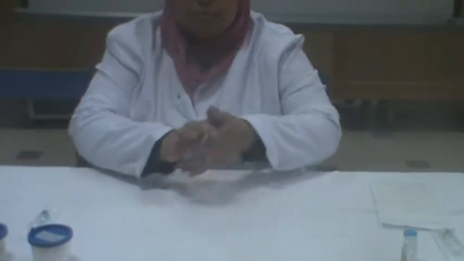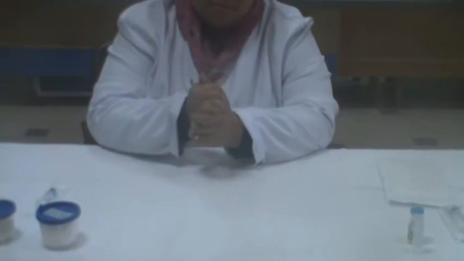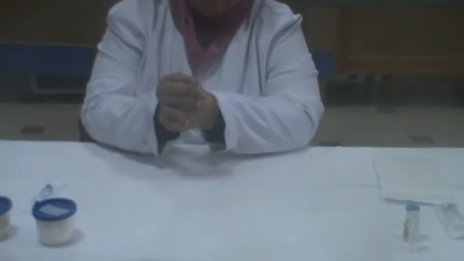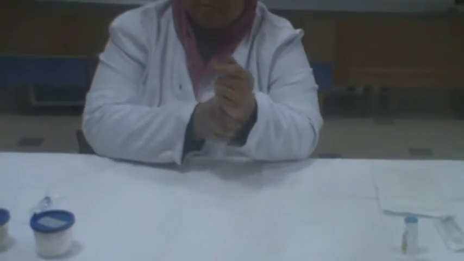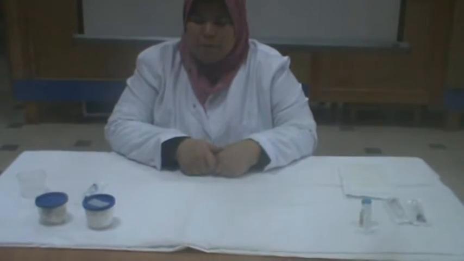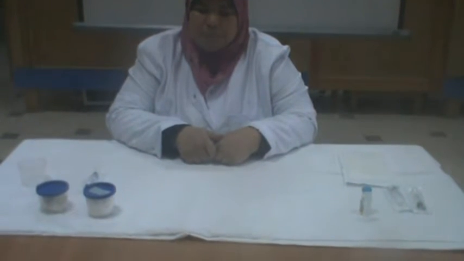Wash hands to prevent possible infection. Prepare all needed equipment to save time and effort. Wash hands again.